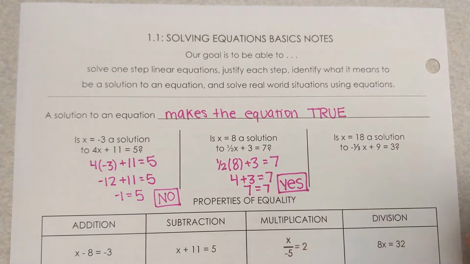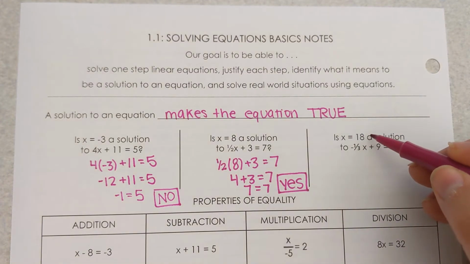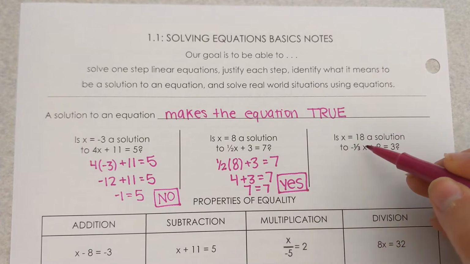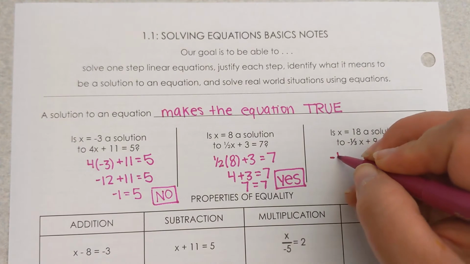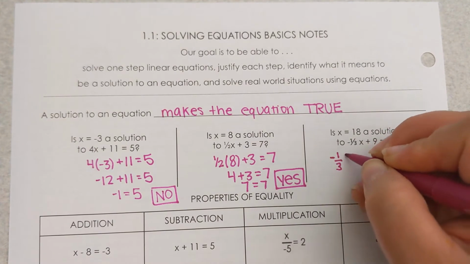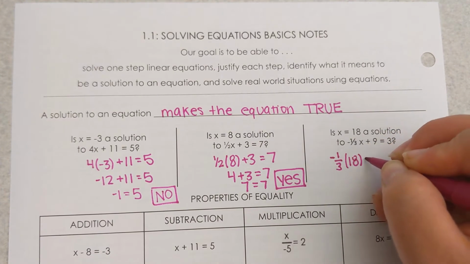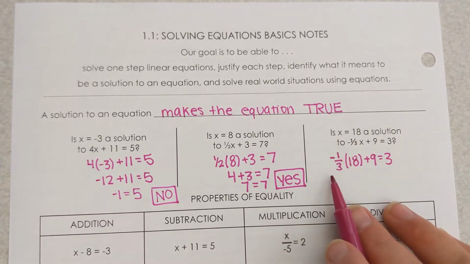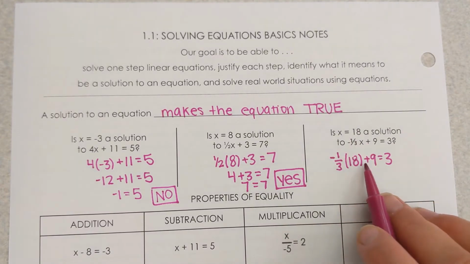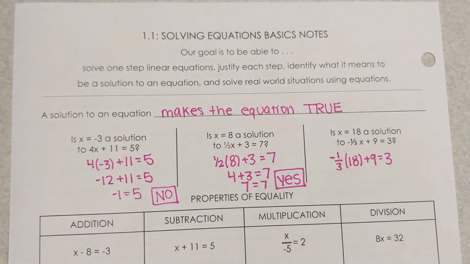And then lastly, we want to know if x equals 18 is a solution to this equation. Notice how it's giving you a guess each time. Technically, if you wanted to, you could go through and guess a bunch of different numbers until you find one that works. That's just not a very efficient way of solving a math problem. So I'm going to do -1/3 of 18 plus 9 equals 3.